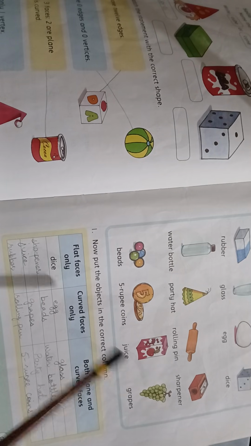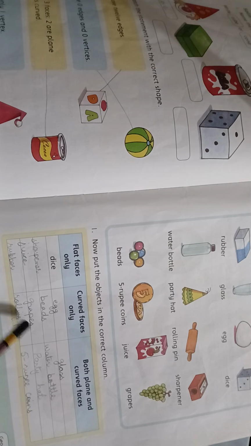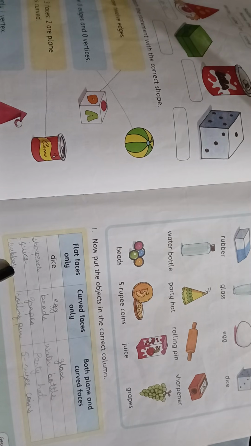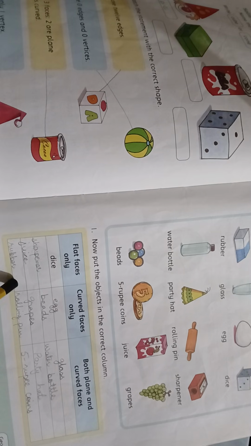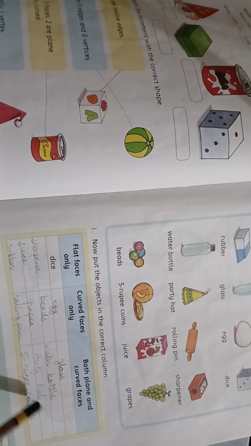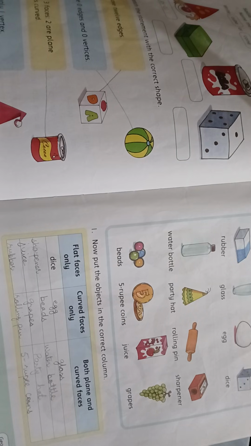Okay, so whenever you are writing this, make sure your writing is neat. You have written it neatly in the box, not going out of the box, and in their respective columns. Okay, and it should be neat. It should be able to be read.